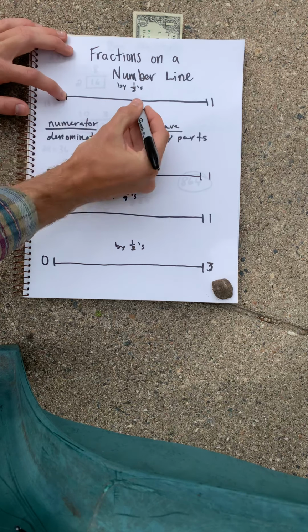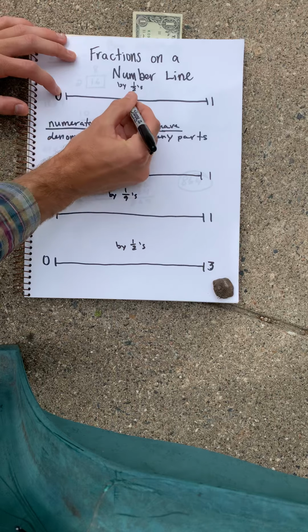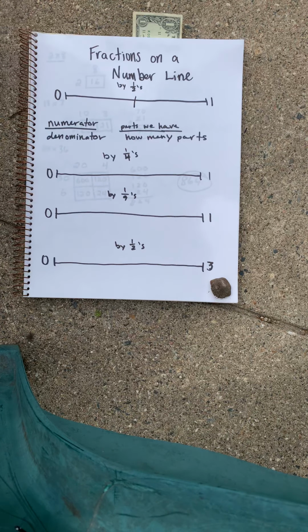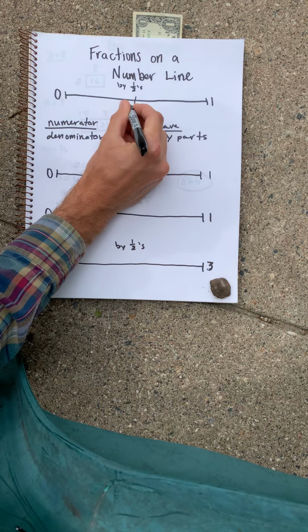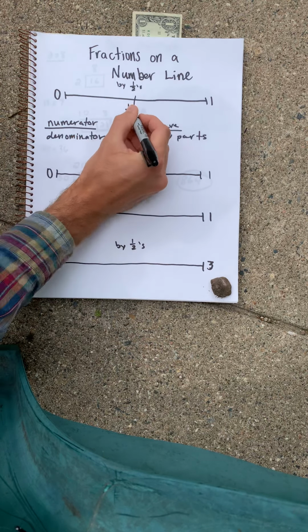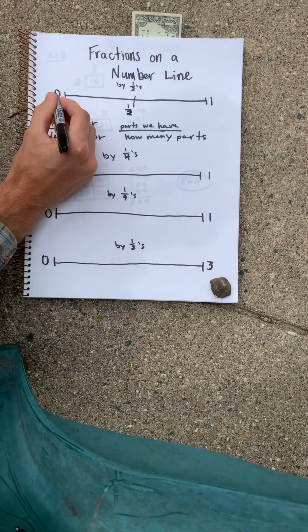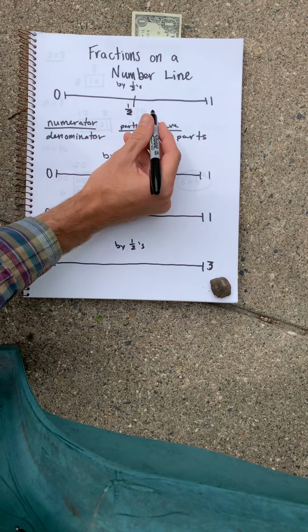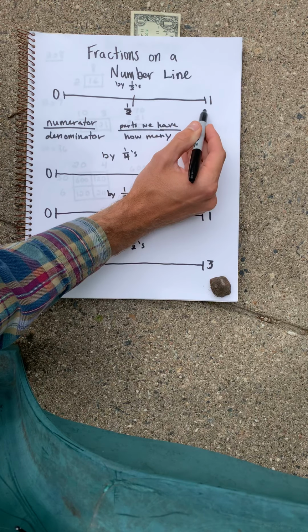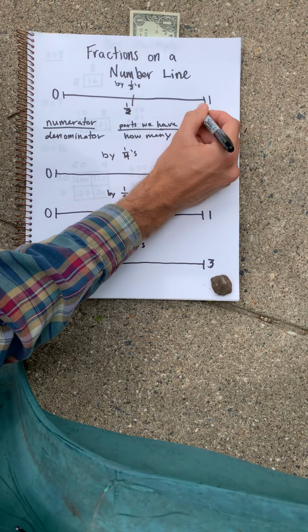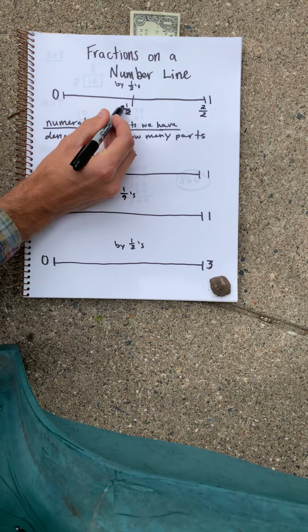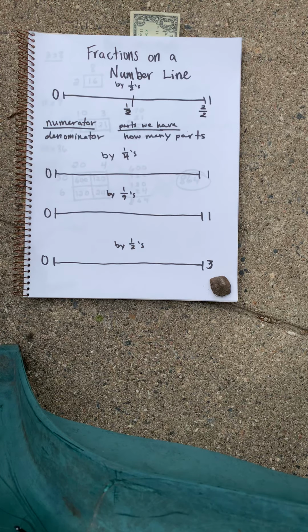So there's 1 part, there's 2 parts. And now, at this line, I'm going to mark what that resembles. So right here, we have our 1/2 line. This separates our first part and our second part. So we have 0 to 1/2, there's our first part. 1/2 to 1 is our second part. I can also write that as 2 over 2. See how that number went up from 1 to 2? This example will be a little bit more clear on our next one here.